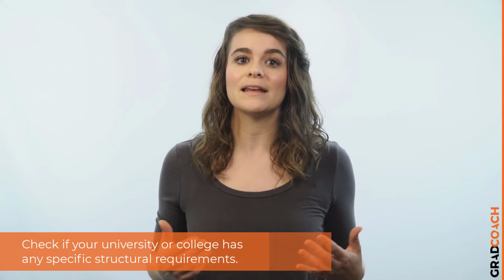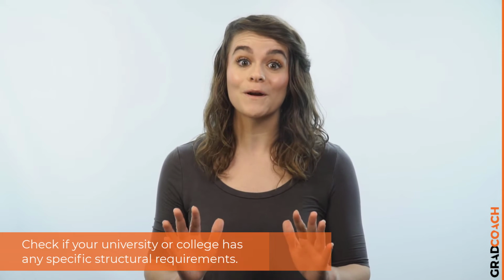Now, before we jump into it, I've got to throw one disclaimer at you. What we'll look at today is the typical structure for a traditional dissertation or thesis, especially ones in the social sciences. Now, some universities will have slightly different approaches, perhaps with a few extra bells and whistles here and there, but the core components usually remain the same. So be sure to check in with your institution to see if they have any specific requirements before you finalize your structure. Now, with that out of the way, let's take a look at the typical structure of a dissertation or thesis, and then jump into each of the sections to see what they're all about.